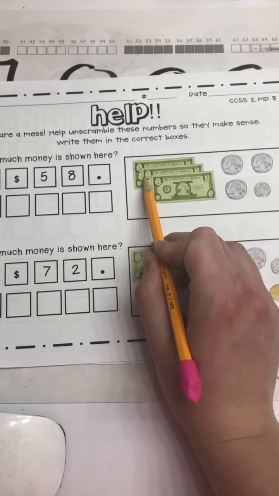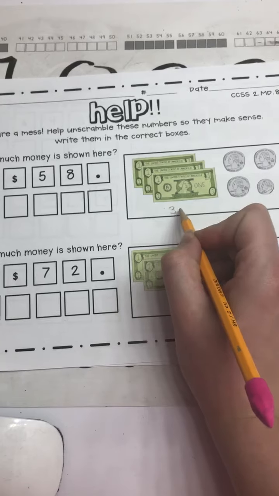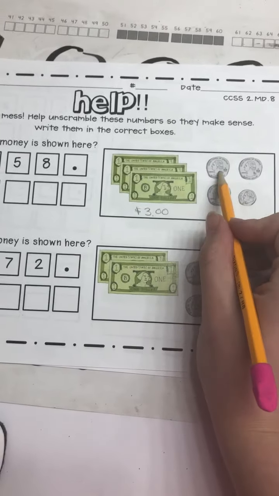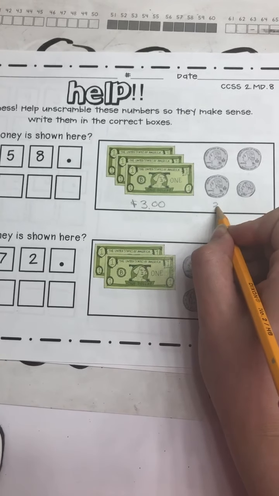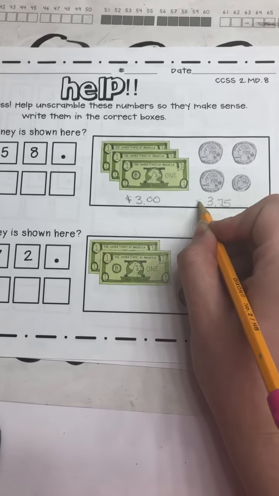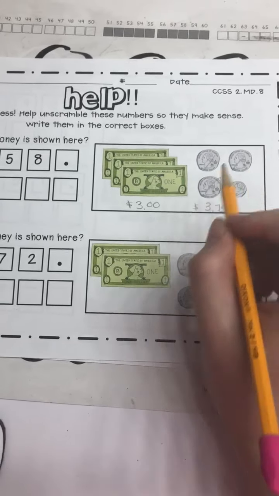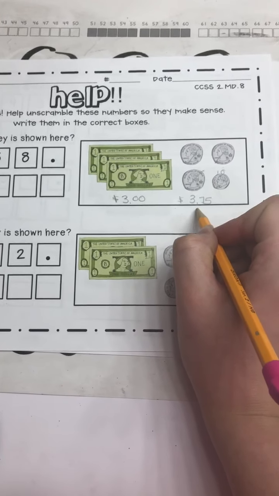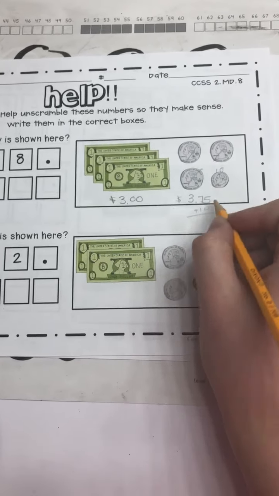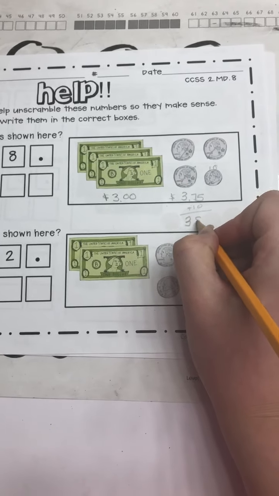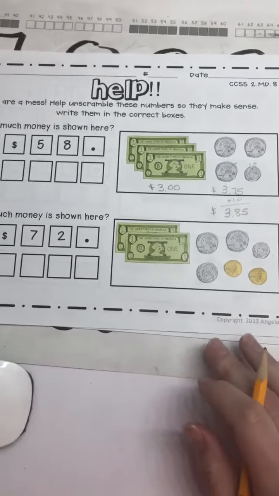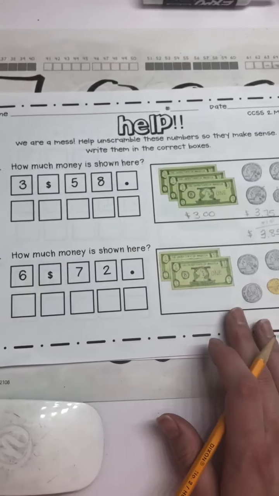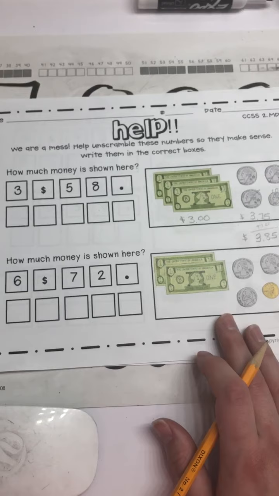Let's see, $1, $2, $3 here. How many quarters do I have? I have 3 quarters, 25, 50, 75. So I'm at $3.75. And I've used all my quarters, so I'm going to cross them off. I have a dime left for 10 cents. What is 75 plus 10? I now have $3.85. So over here it has all of my numbers, my decimal, my money sign, now, or my dollar sign.